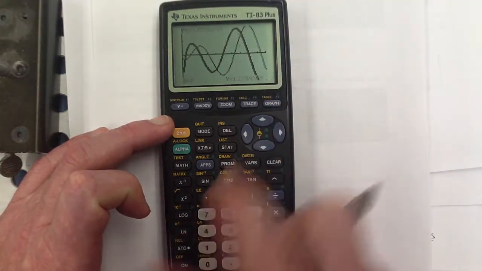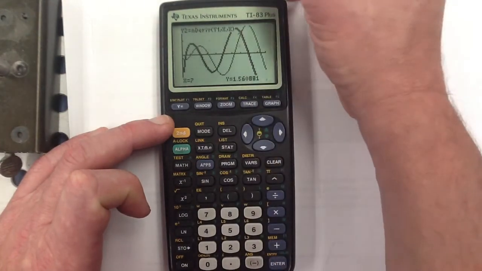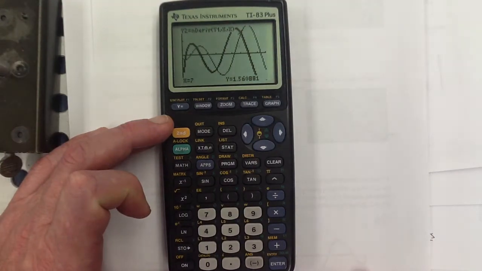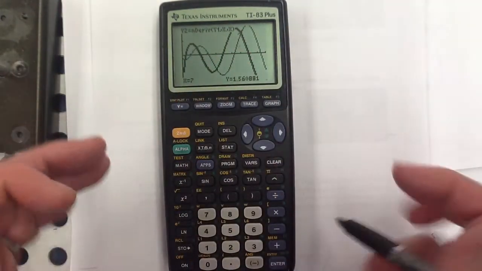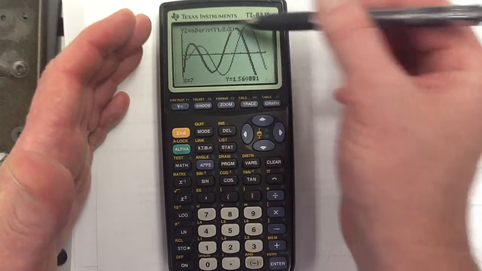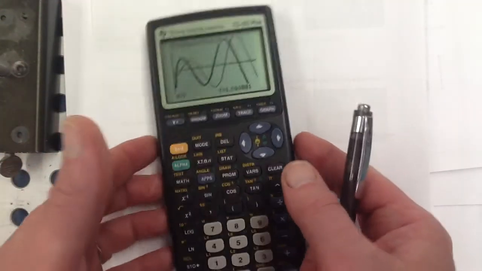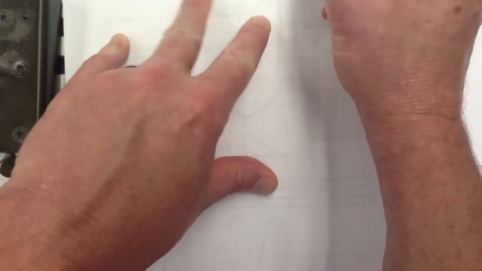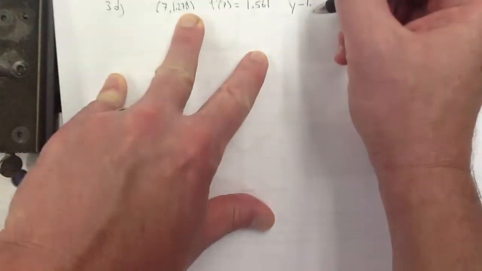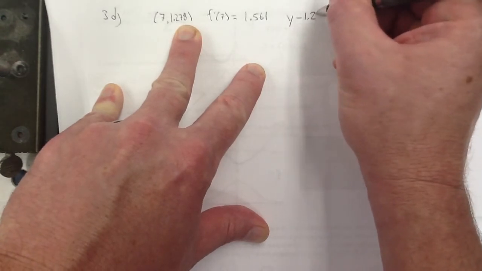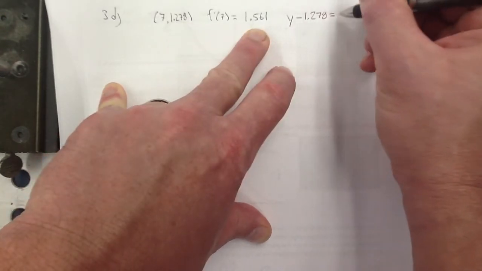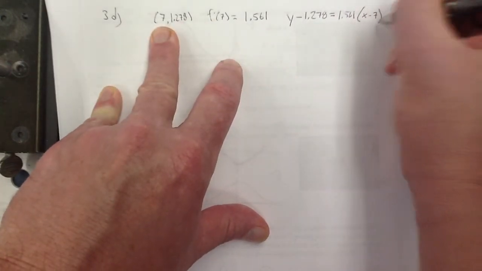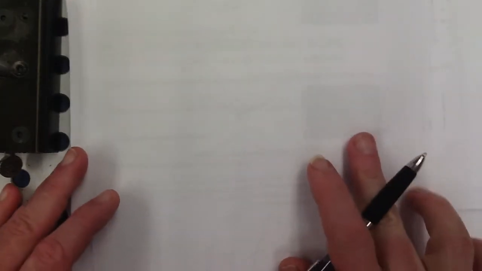And f prime of 7, bump down there, is 1.561. Right? In the video for the second sheet that you're going to check answers with, I might have done that in a different way so you can see some other functions, other ways that you can do that with your calculator, perhaps. So y minus 1.278 is equal to 1.561 times x minus 7. There's your tangent line. All right.